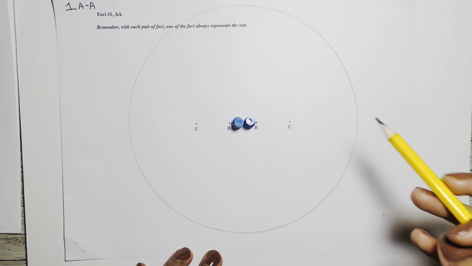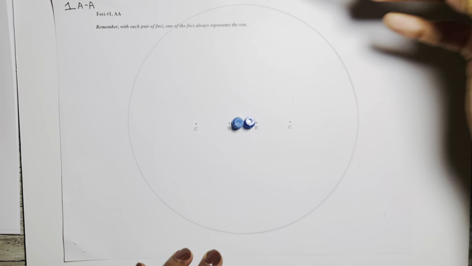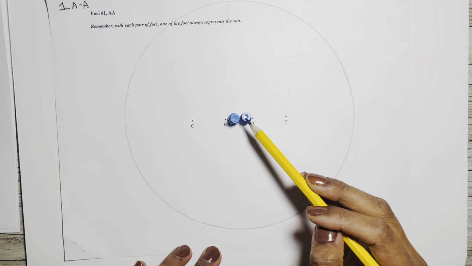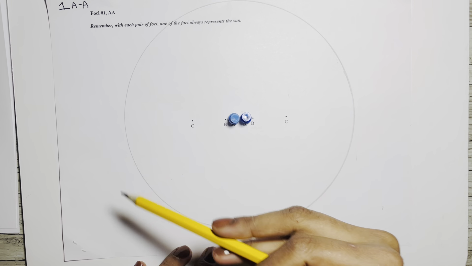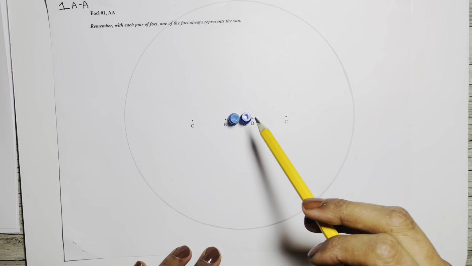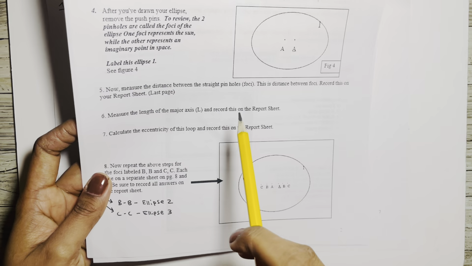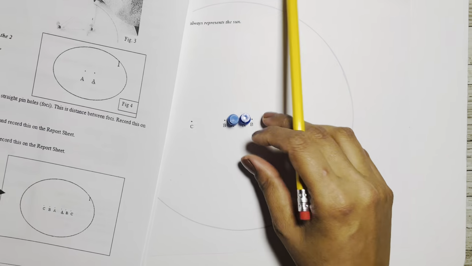Now what I'm pretending is this circle is my orbit, my planet going around the sun, which is any one of these foci, and the other focus is just my imaginary focus. And I'm just figuring out how elliptical the shape of the orbit of my planet will be if this was the case. Okay, now I have this. And now after you've drawn the ellipse, remove the push pins. Let's do that.